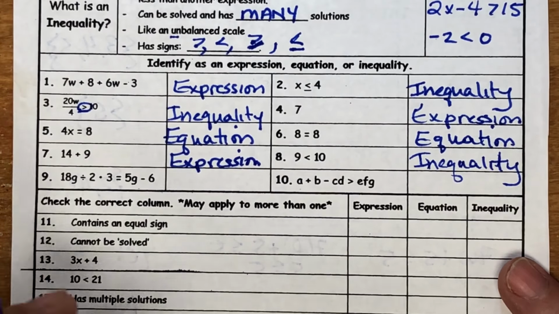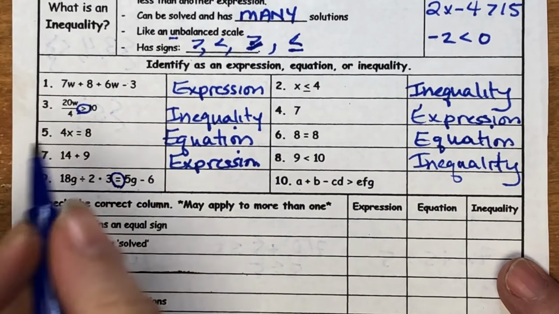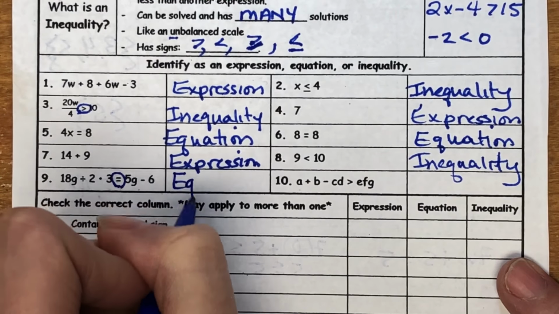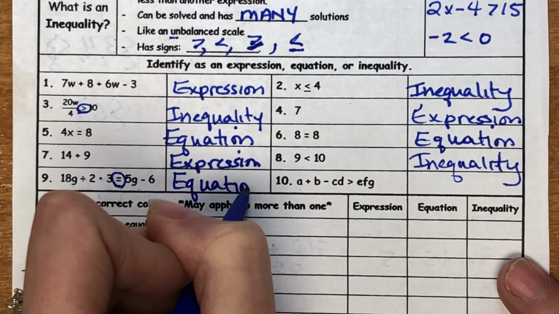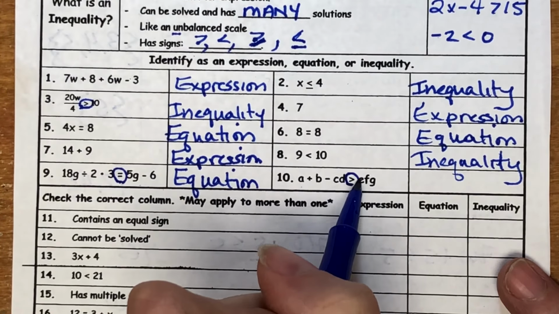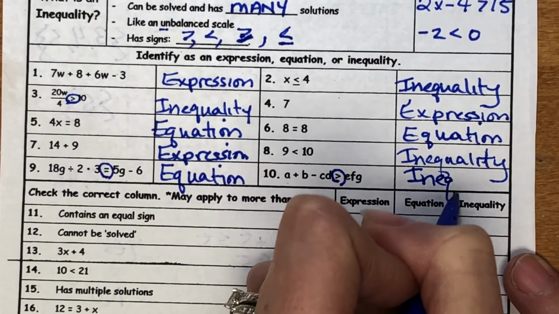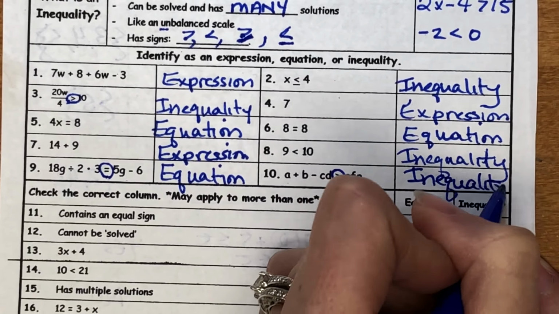And number 9, if you look at it, it's going to be an equation because it has an equal sign. And the last one is going to have an inequality symbol in it, so it's an inequality. Okay?